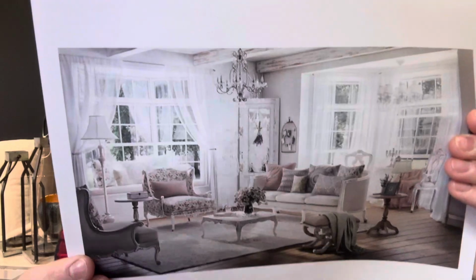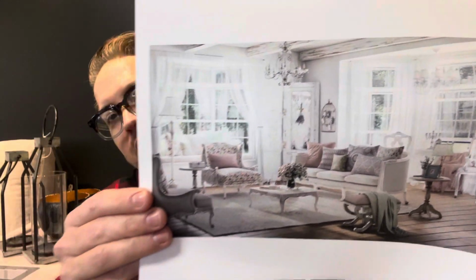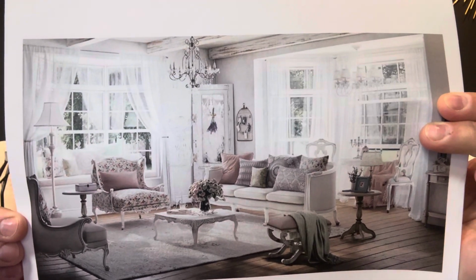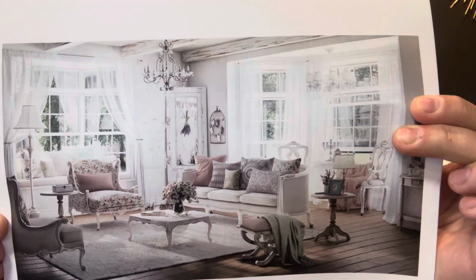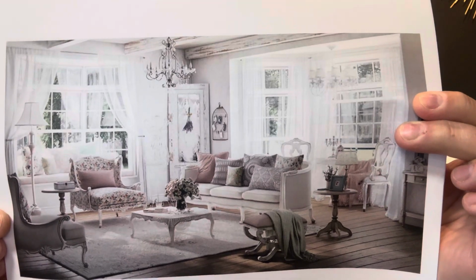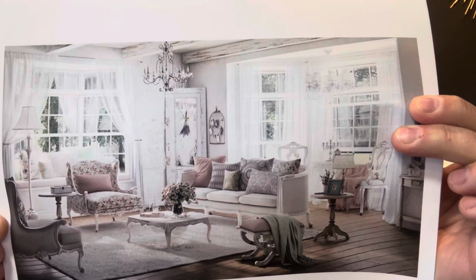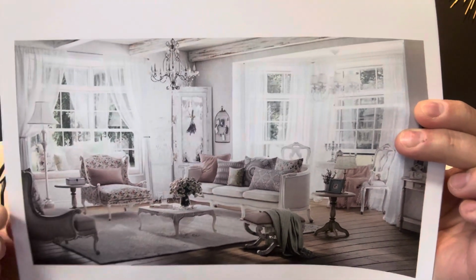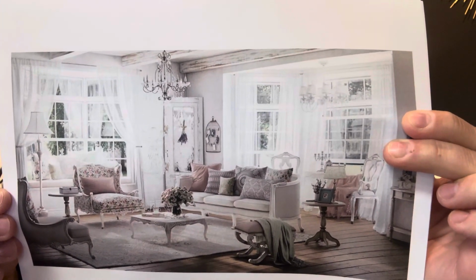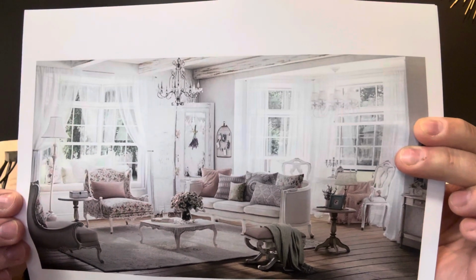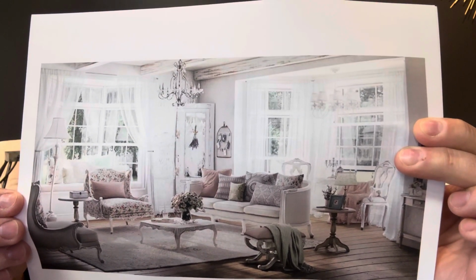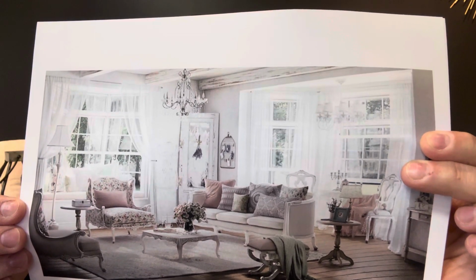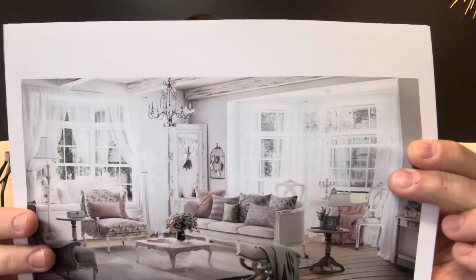This is a shabby chic living room. Now look at that. It looks like a great room, actually. It's really big. Great rooms are usually really, really big, like double the size of a normal living room. But you know, the shabby chic style is a blend of romantic elements, rustic, vintage, also having furniture or pieces that are aged or worn in appearance.